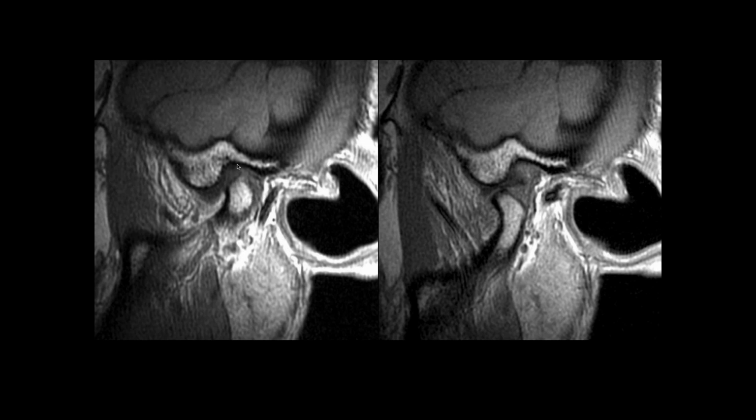You can see the nice normal position of the posterior part of the disc. And this is the open mouth position where we can see rotation of the head. And now the head is moved into the central part of the disc, which separates the head from the arcuate eminence here.